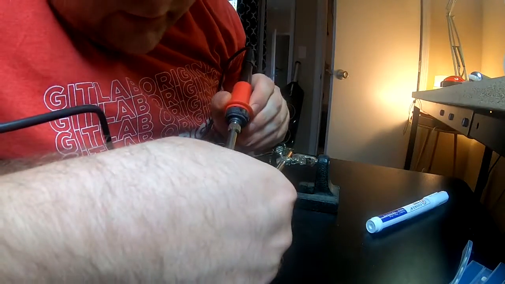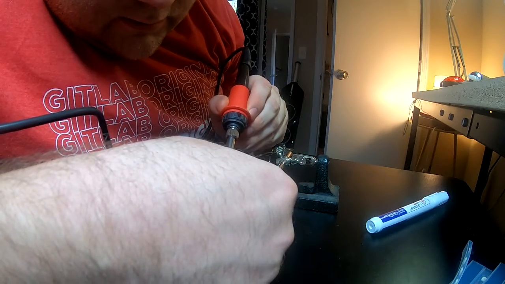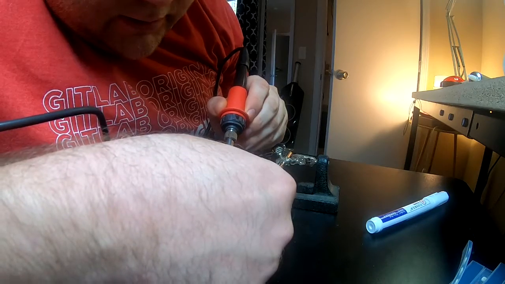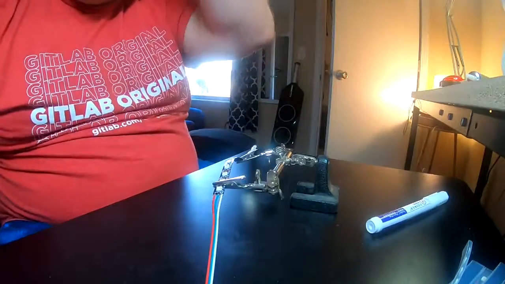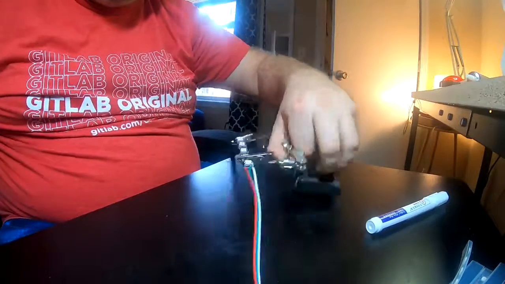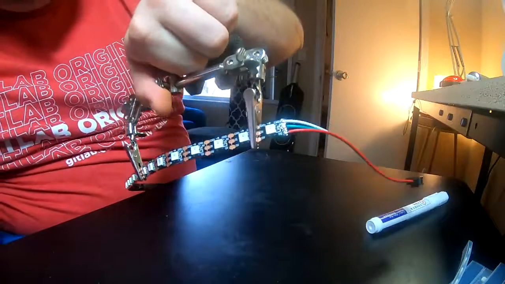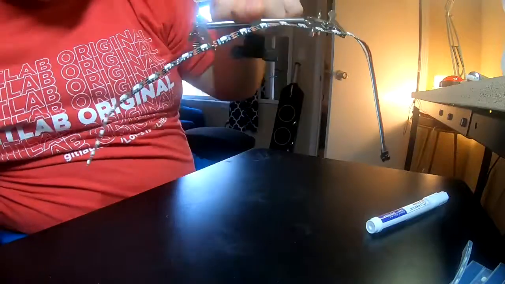Maybe this top joint again, a little bit better. That's better. Looked pretty good, but now it looks grand, so that's what we got. I'm going to switch her over.